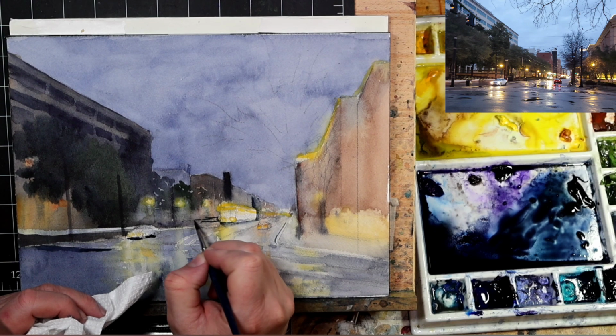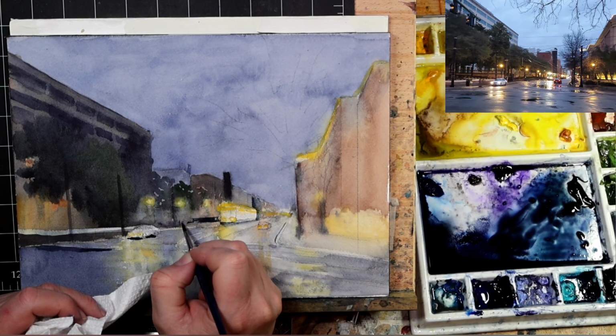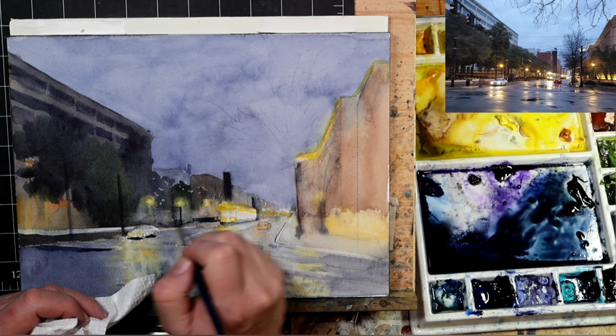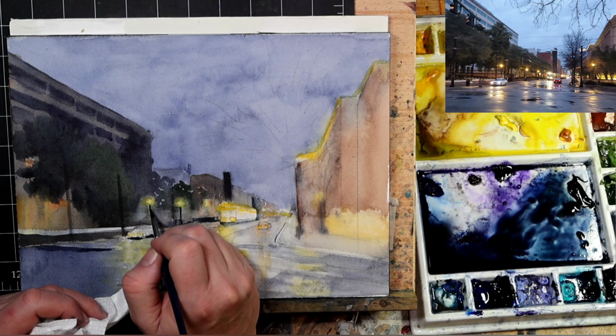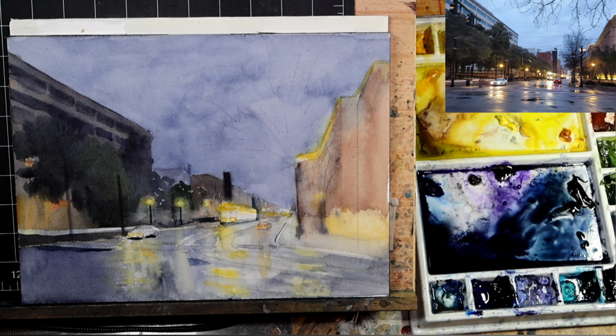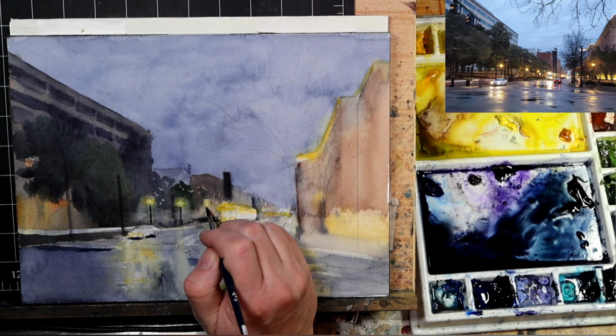There's like a hedgerow back here. It's pretty dark. It just gives some details in there. I'm going to put our light post in. Put another light post in right here. Alright. Another light post.